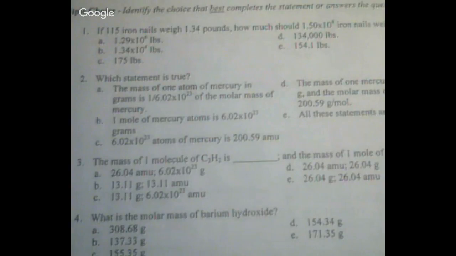And then it also means the same number is that many atomic mass units, or AMUs, for one atom of that element. Okay. So AMU is talking individual atoms. Grams is for talking about lots of atoms, around a mole.